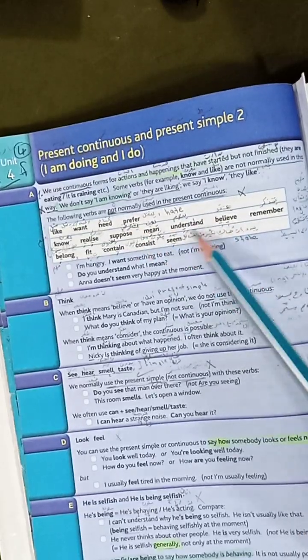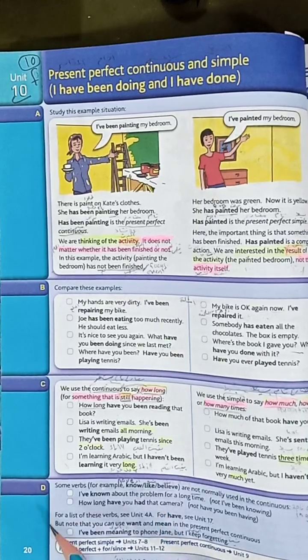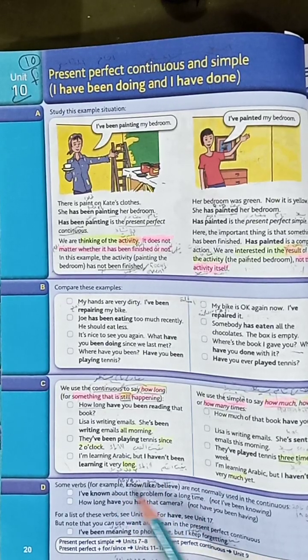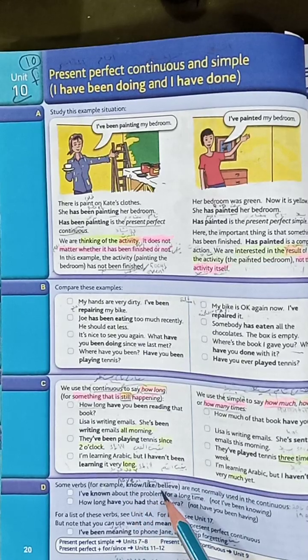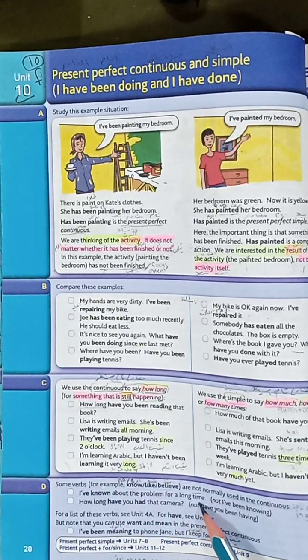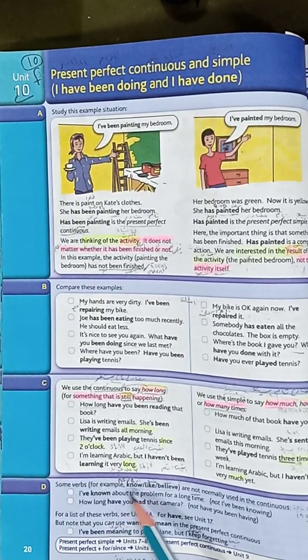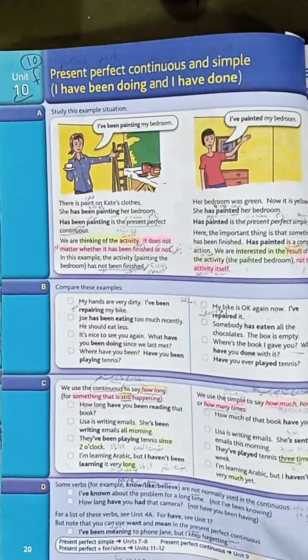Why? Because they are not dynamic verbs. Okay, so these verbs are related to that topic. All these verbs, know, like, believe, are stative verbs, not dynamic verbs. So we can't use them in the present perfect continuous, but we can use them in the present perfect simple. For example, I have known about the problem for a long time, but not I have been knowing. Why? Because they are not dynamic, so we can't use them in the continuous form.